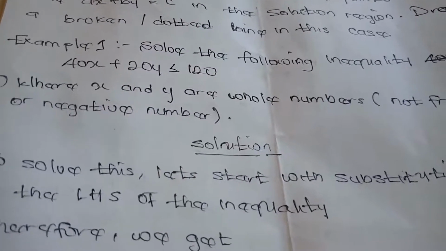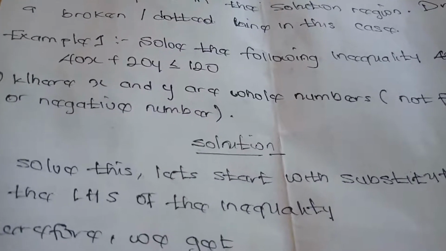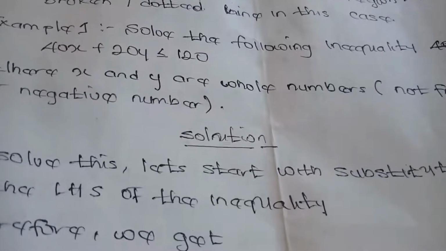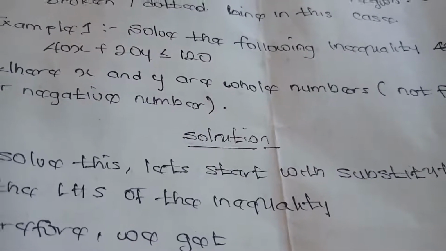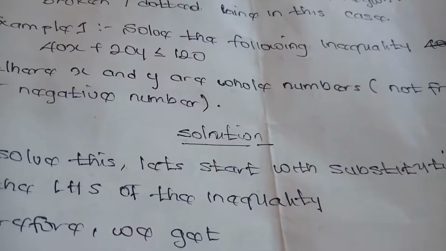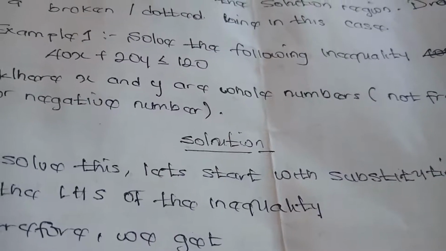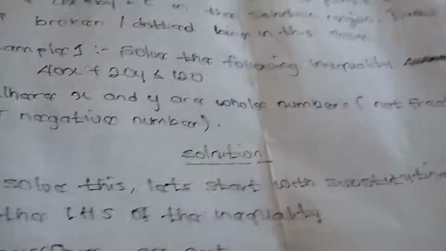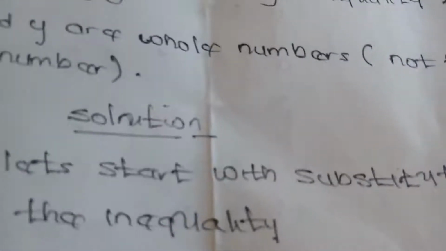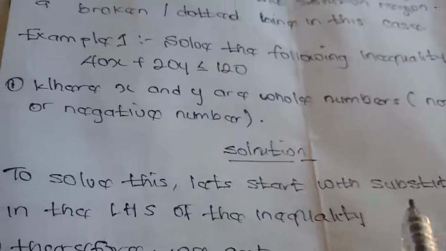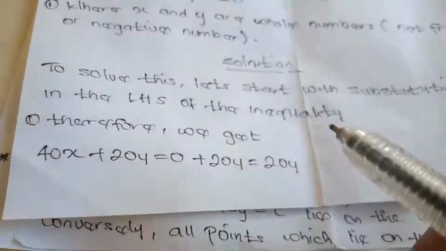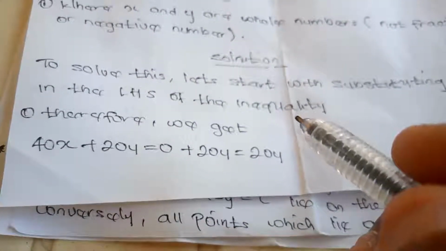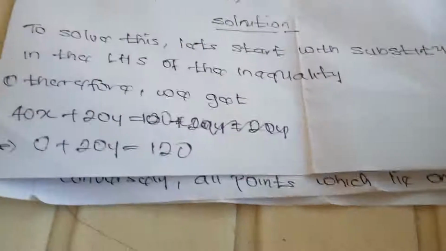So solution: to solve this, let's start by substituting x equals 0 in the left hand side of the inequality. Therefore, we get 40x plus 20y. I know you get confused here. Let me write it down. So this is what it means.